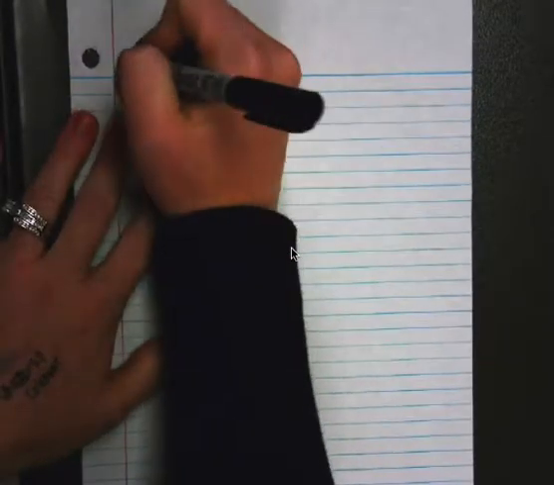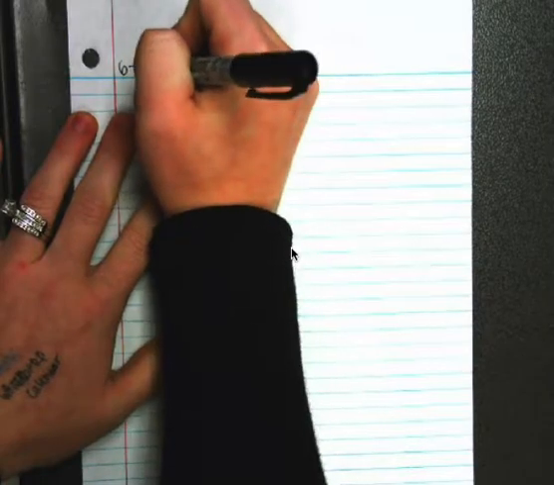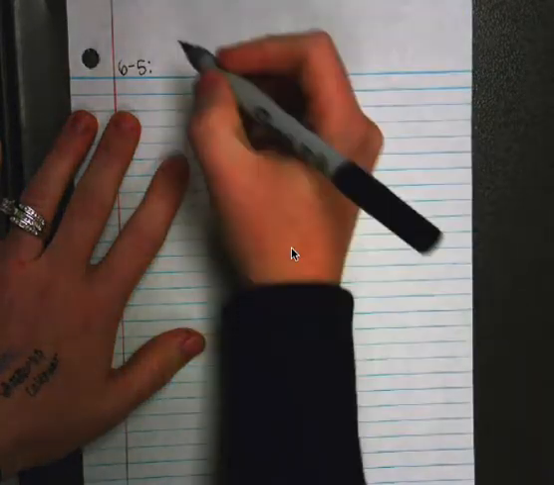Alright, so hopefully you have started to see how every section we've covered so far is some sort of fraction, therefore is some sort of division. So the theme of chapter 6 is starting to pick up for you. 6.5 is solving percent problems with equations.